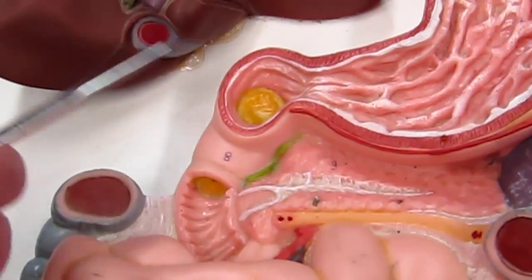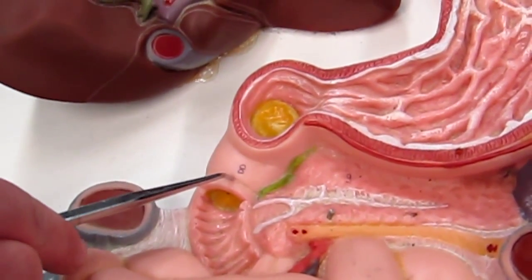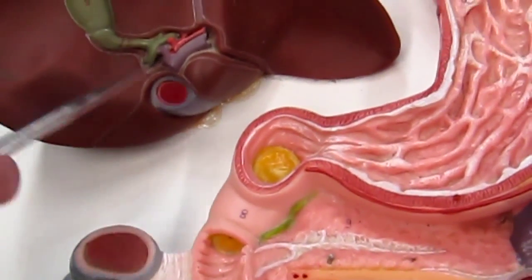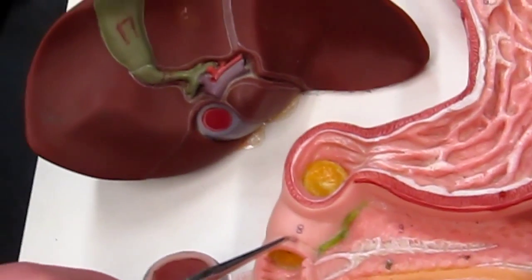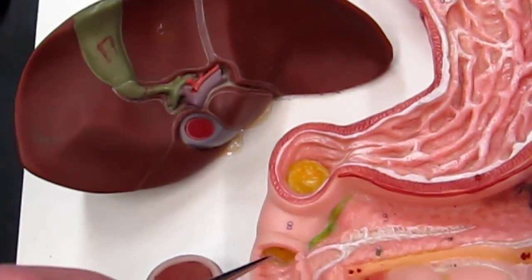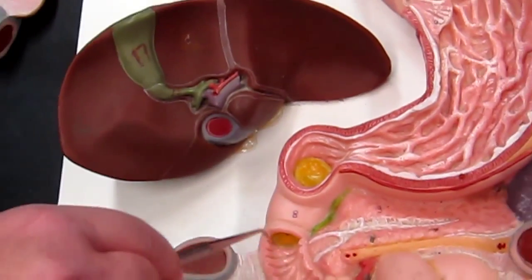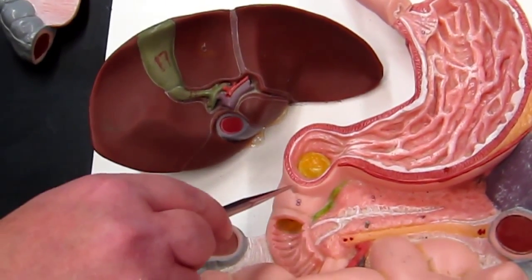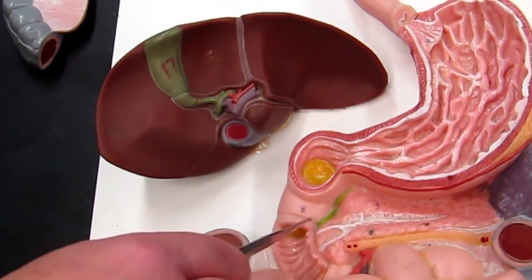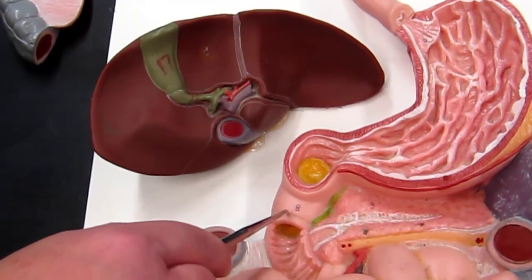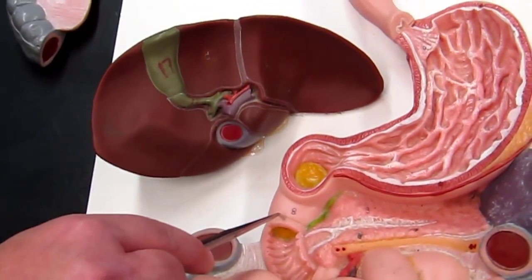Okay, and in order for digestion of lipids to occur effectively, you have to add bile, which will emulsify the lipids or break them up into lots of tiny droplets. Okay, and that increases the surface area to make the chemical digestion more efficient.